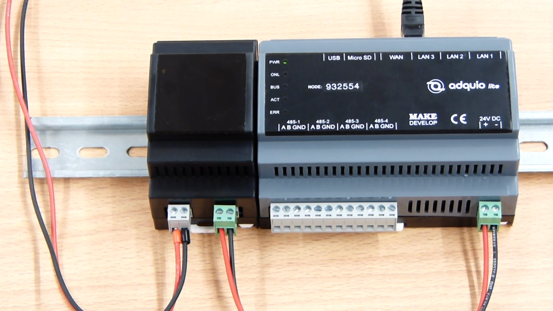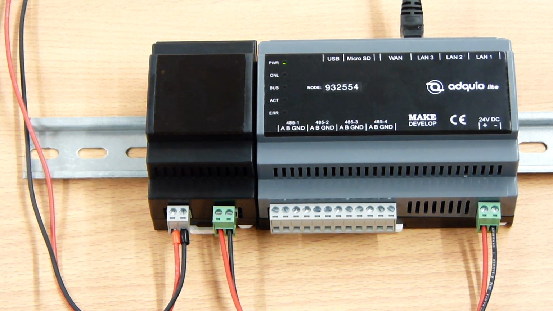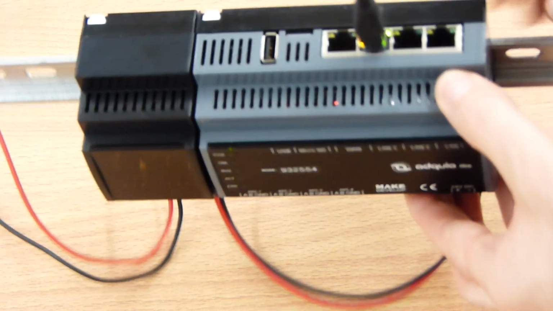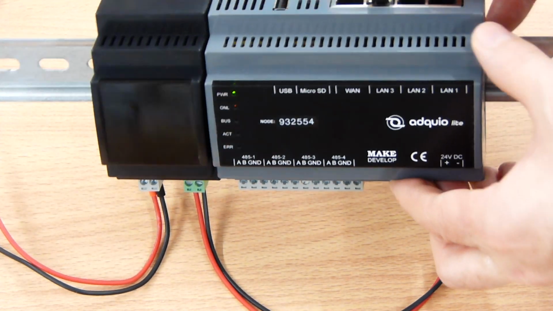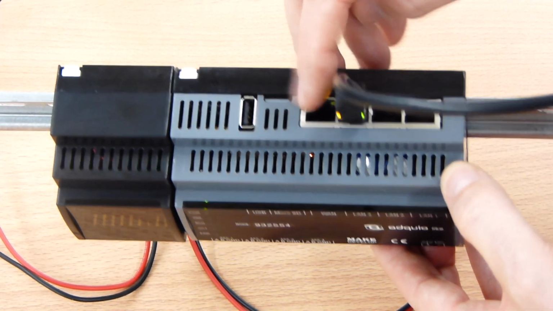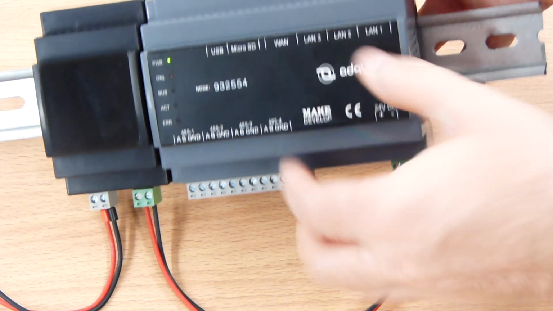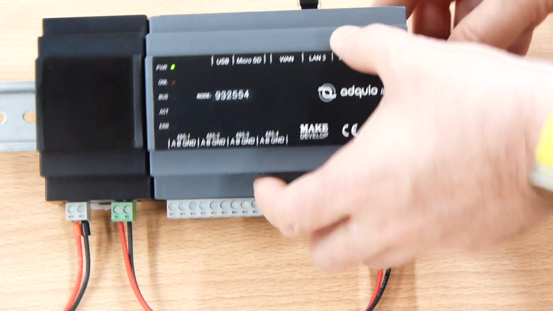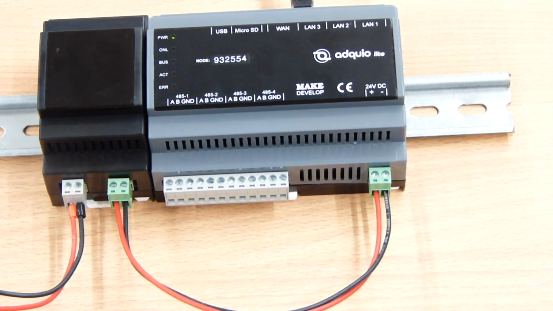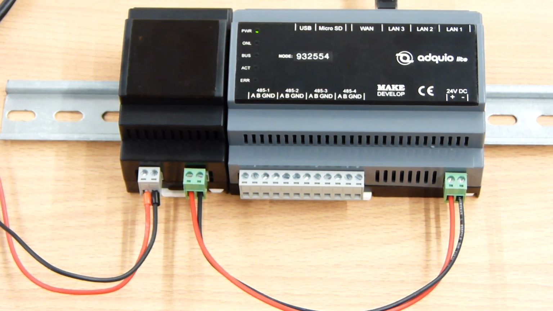Now let's look at the second method. Option 2 is to connect to our Adquio controller via one of its LAN ports. If we have an Adquio Lite, as in this case, or a Pro, the LAN ports are the three on this side. This is port 1, and you can see it easily because it is labeled on the top. I have connected it to port LAN 3, and this cable goes directly to the laptop's Ethernet port. It's not difficult. A simple cable and a direct connection to the laptop's network card. We now go back to the laptop and see how to connect through that network card.